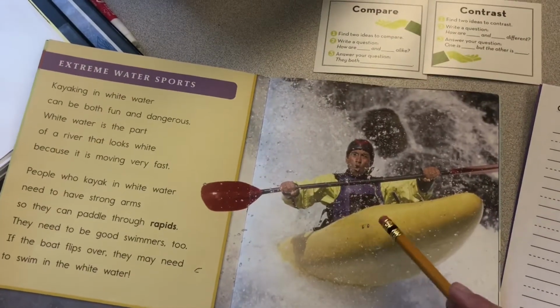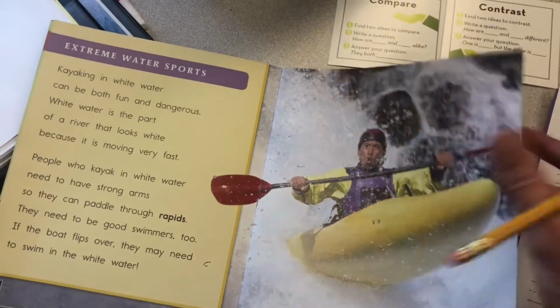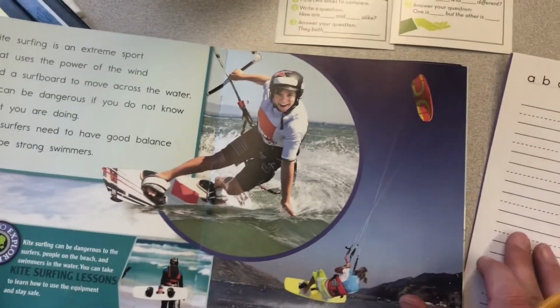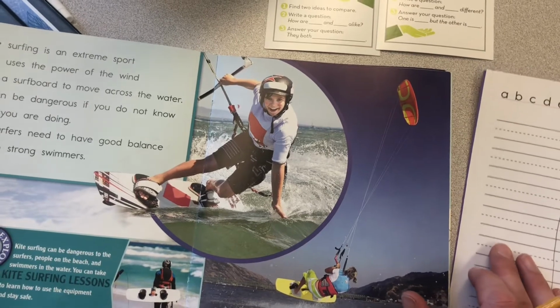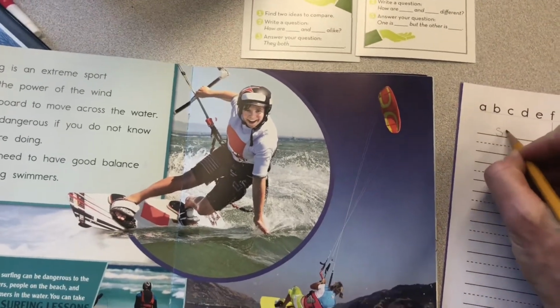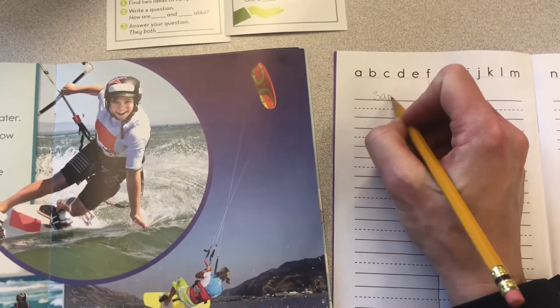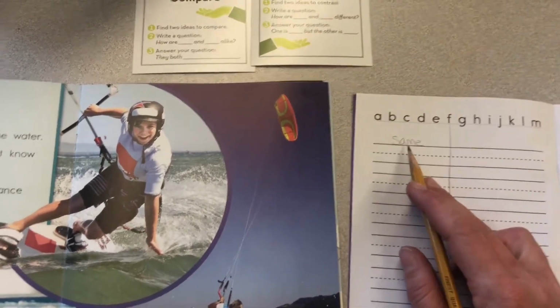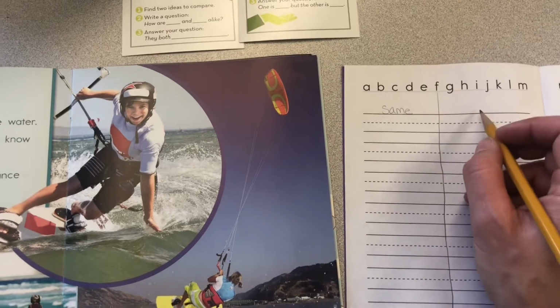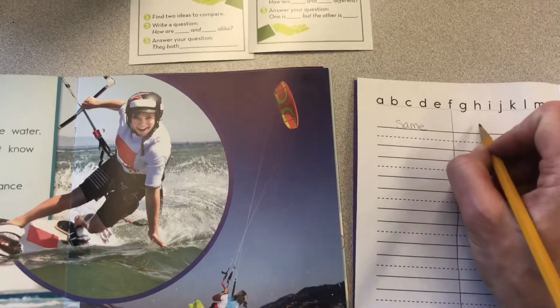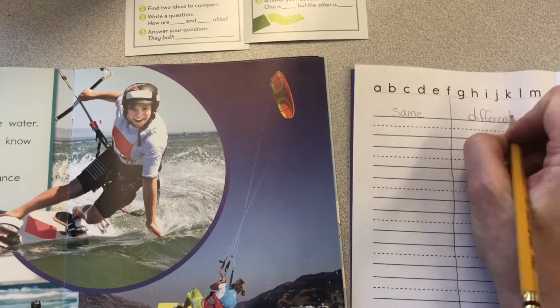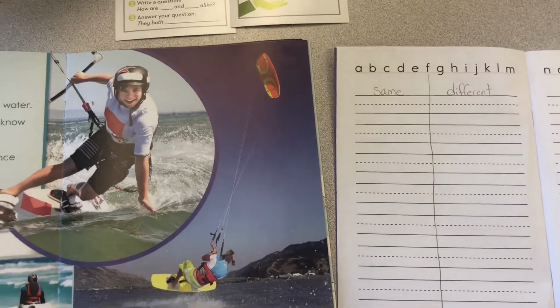I think I'm going to compare kayaking and kite surfing. On the left-hand side, I'm going to write how they are the same. On the right-hand side, I'm going to write how they are different. Like that. Here we go.